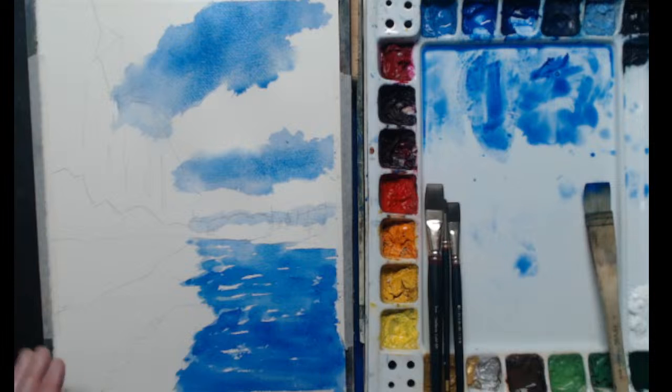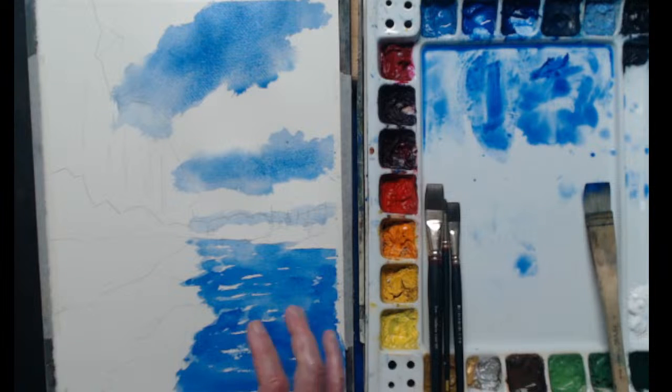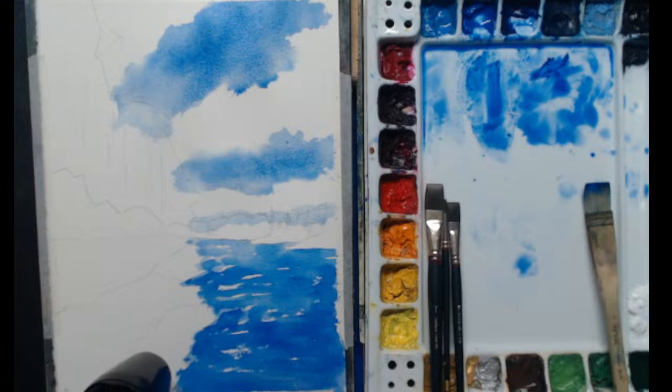Okay, so we're going to let that dry. I might put the dryer on. Let me get the dryer and let me dry the painting. I'll turn on the heater.